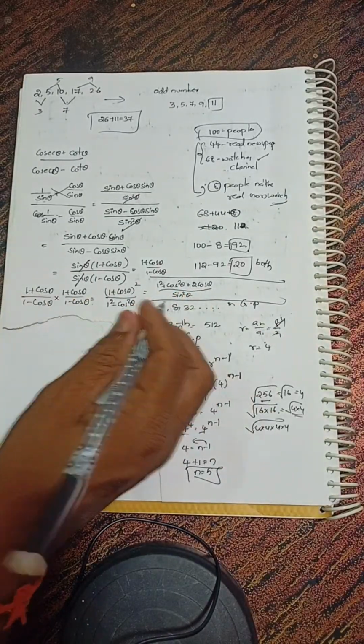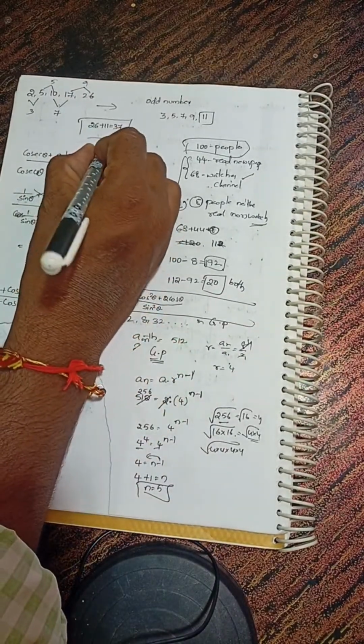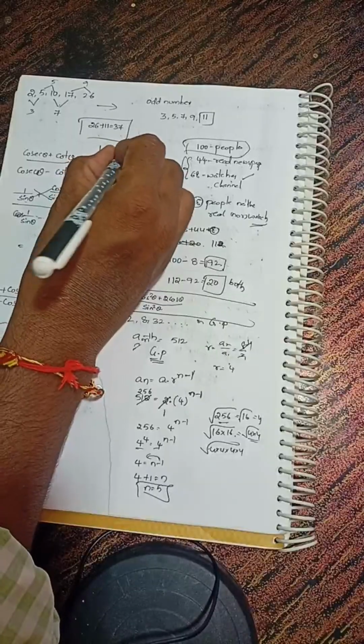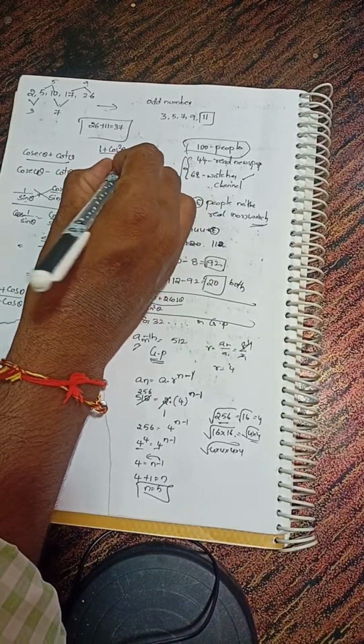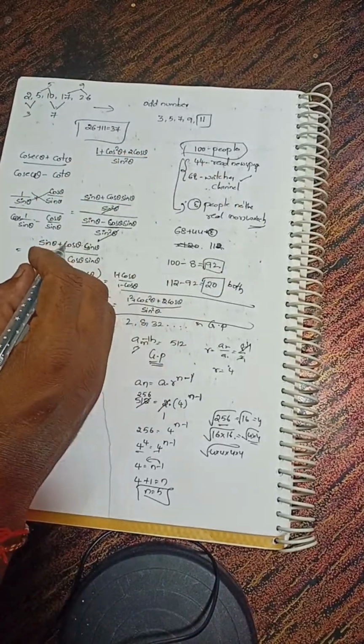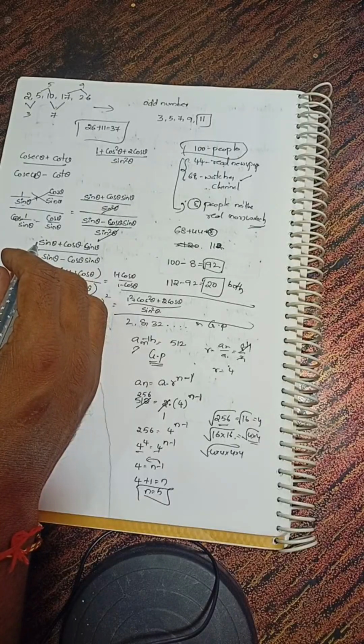Why? Because 1 minus cos square theta becomes sin square theta. So what answer are we getting here? 1 plus cos square theta plus 2 cos theta by sin square theta. If you are going to write all the values separately, what answer are we going to get?